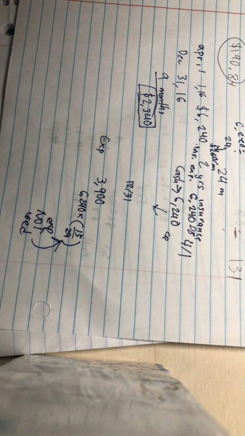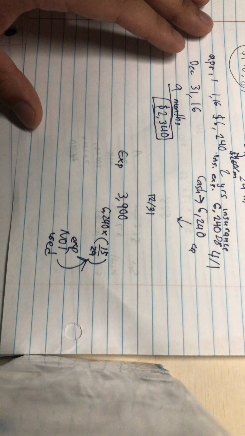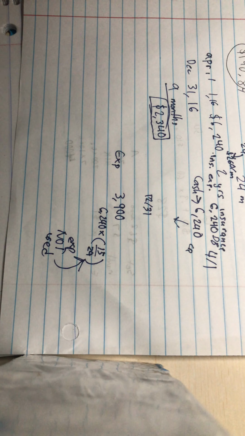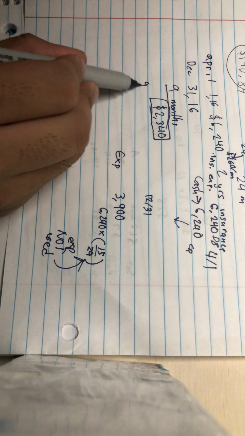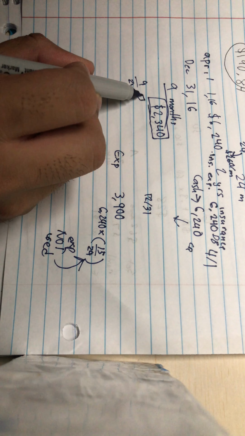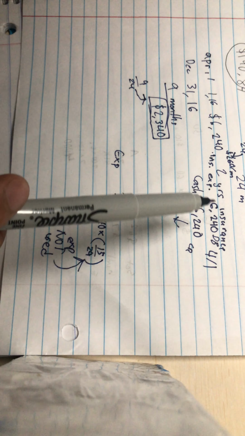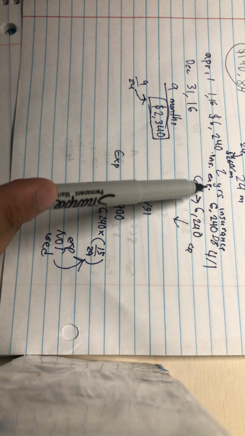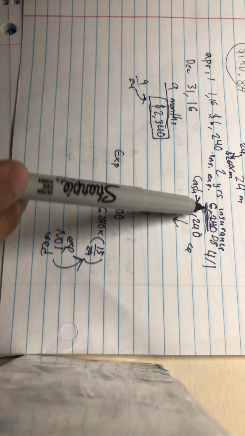The reason you're looking for this number instead of 9 over 24 is because in the original problem, they already expensed the entire payment, right?